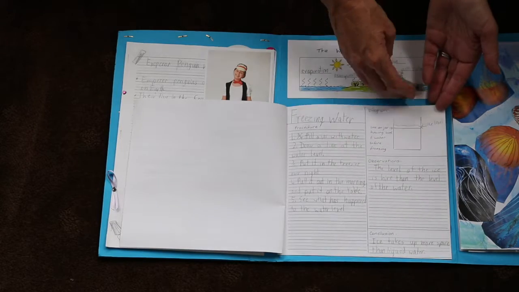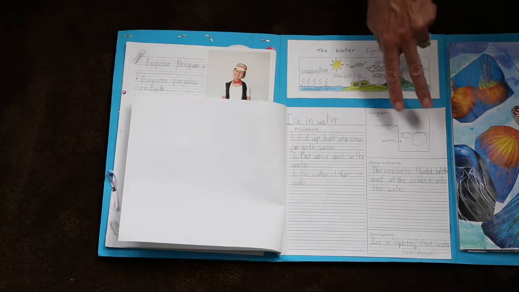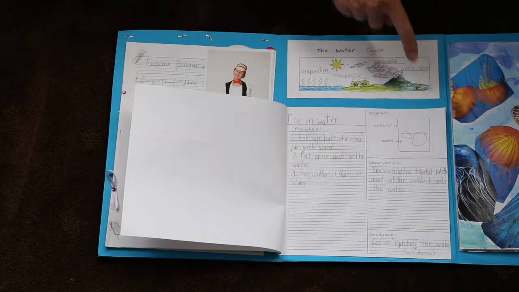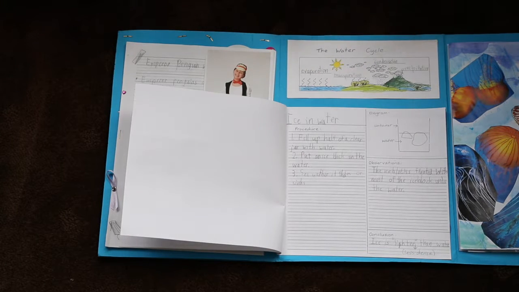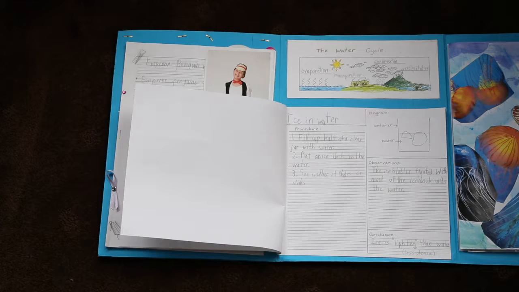And then the fact that the ice took up more space than the water meant that it was less dense, which meant that when you put ice in water, it actually floats. And so we did that and observed that ice does float, which you can then relate to icebergs in the ocean and how they can float, and how so much of an iceberg is actually below the level of the water.